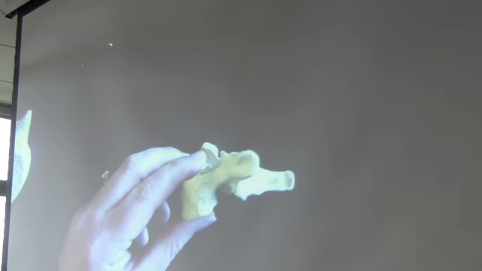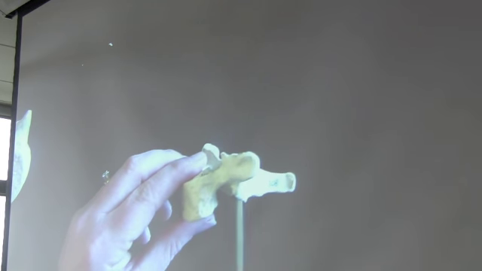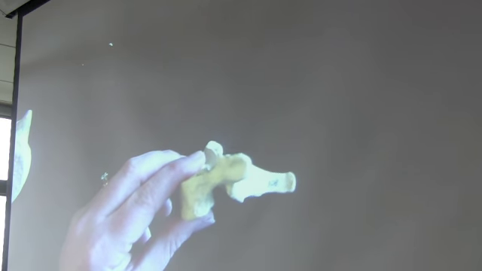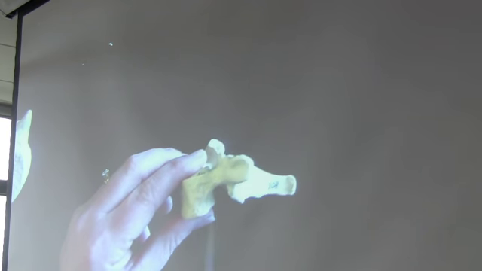Let's try this. See if we can get a better view. Okay, there. Do you see that notch right there on the underside? What do you think comes out that notch? Here's the spinal cord coming down here. So those are where the spinal nerves come out. The 31 pairs of spinal nerves come out at each level. This is also very nicely seen on an articulated skeleton.